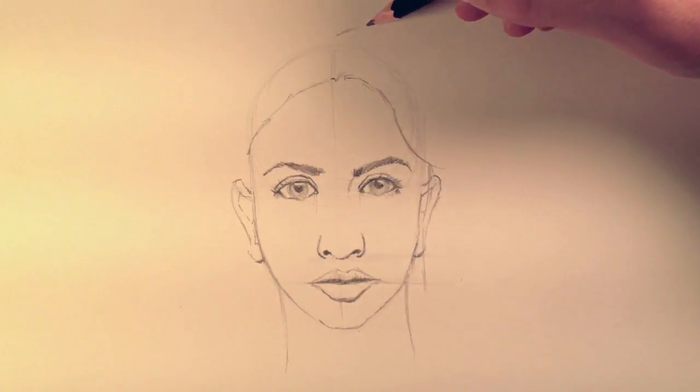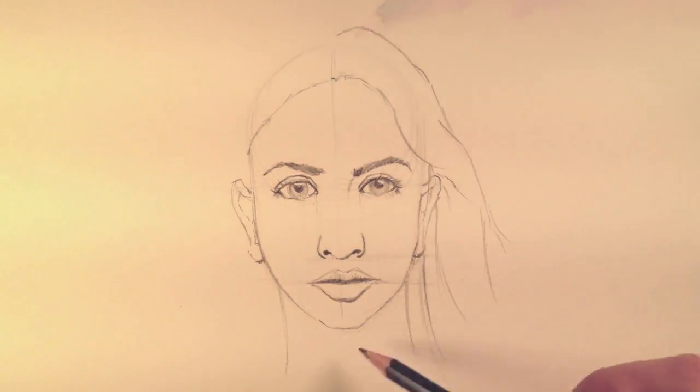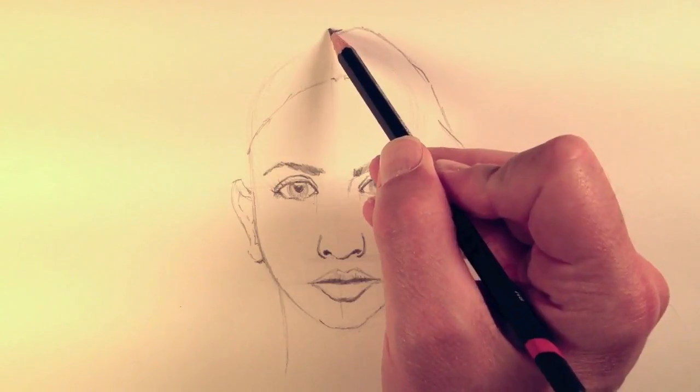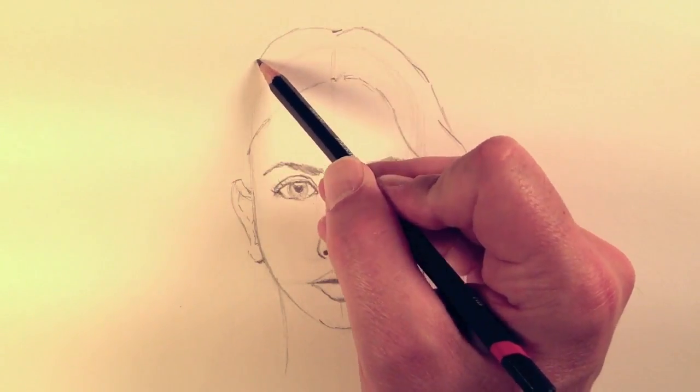Once the hairline is defined, we can draw the outer portion of the hair. Notice that the hair comes off of the head quite a bit.